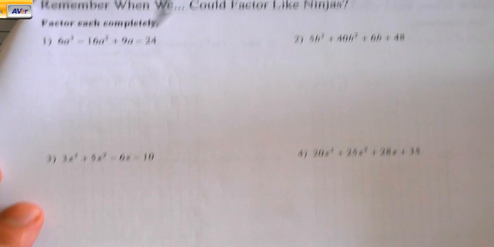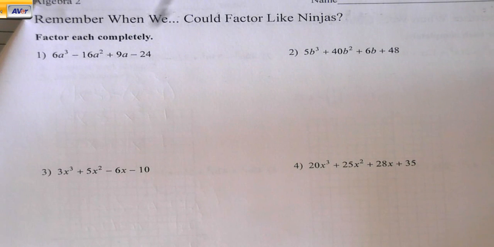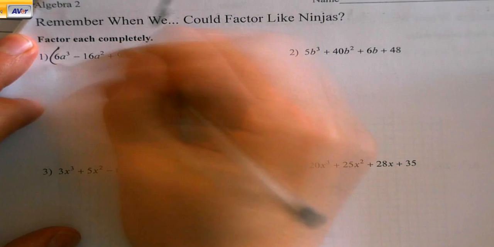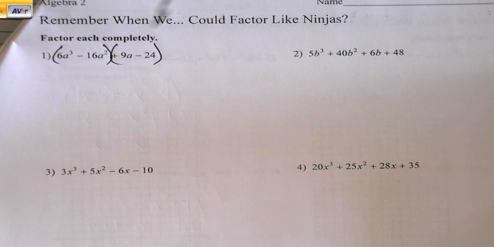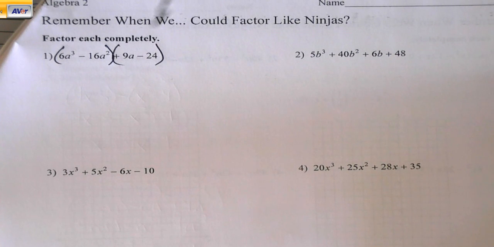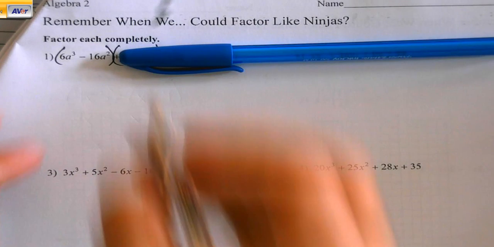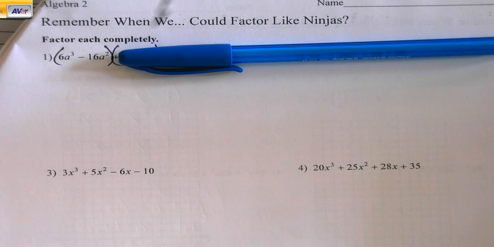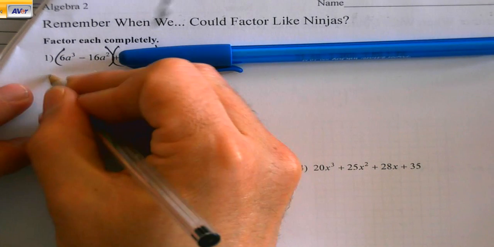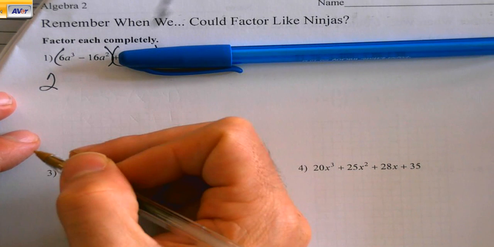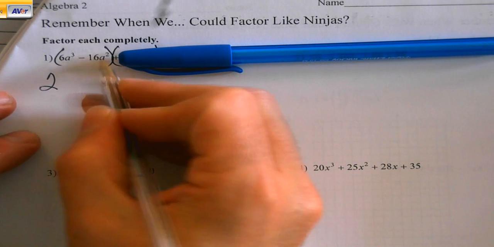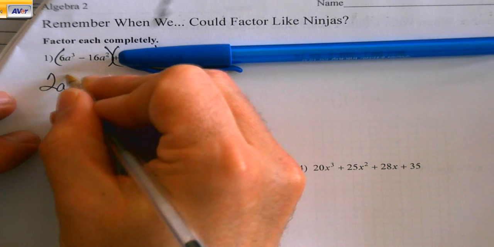On to the next page. Oh dear. Remember we could factor like ninjas. Hi-ya! Didn't even see my hands moving through there, did you? That's what I thought. Okay. Here, we're going to pair off our terms. We're going to look at them a pair at a time, so we're going to forget this guy's even here. Okay. 6 and 16. If you have to play with the calculator, you do here. But you'd find that 2 is the largest one they have in common. It divides out. When I'm looking at my variable terms, we're going to take the smaller exponent.